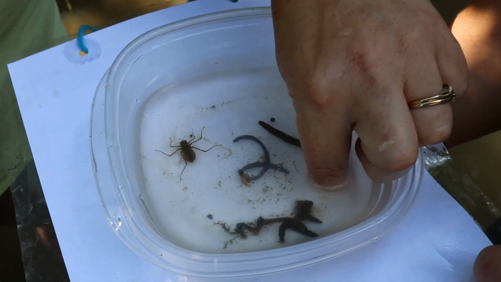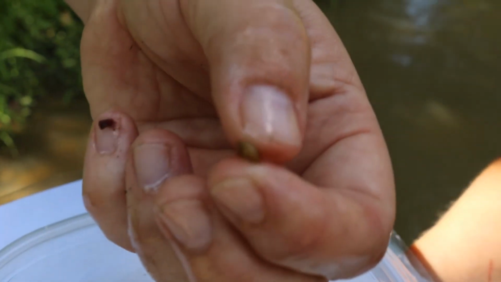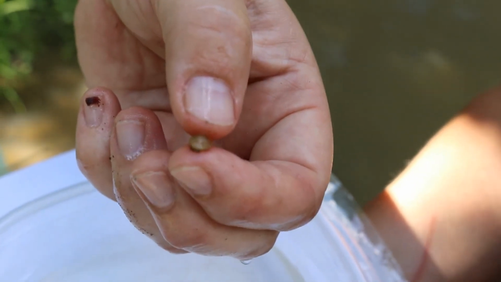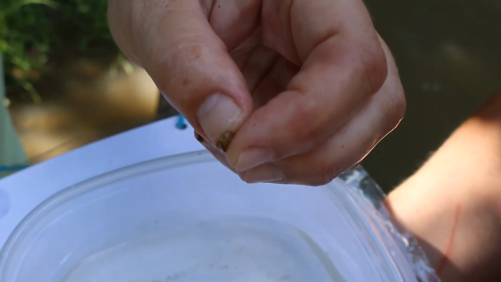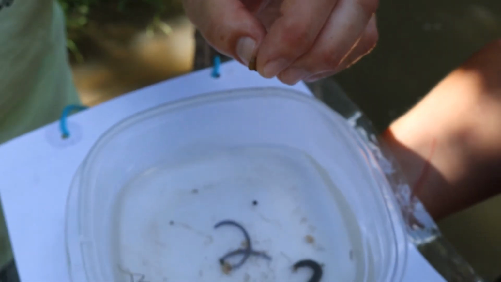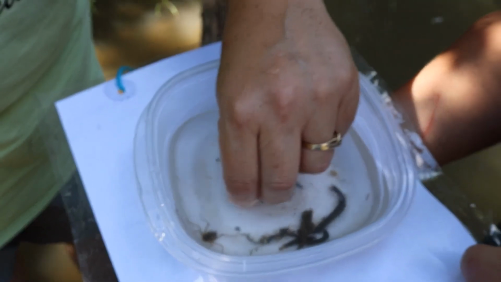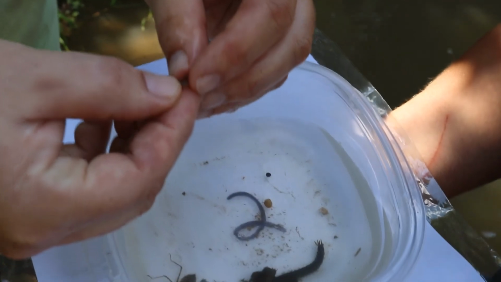We have clams. To count a clam, you have to make sure that it's actually alive. And these are tiny little fingernail clams. You can tell that the shell is shut. And if I would try to force it open, I probably couldn't, or I would break it and kill the clam. So that clam is counted because he is alive. There is a clam shell in here. That's just half of it. We can't count that because it's not living.